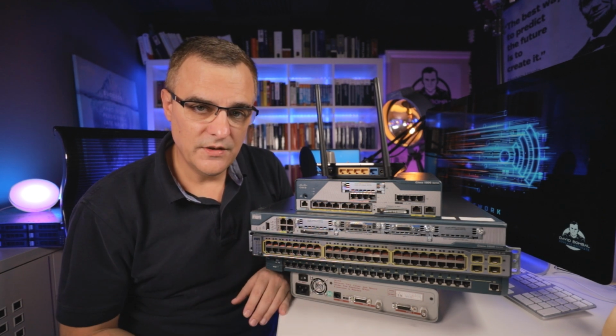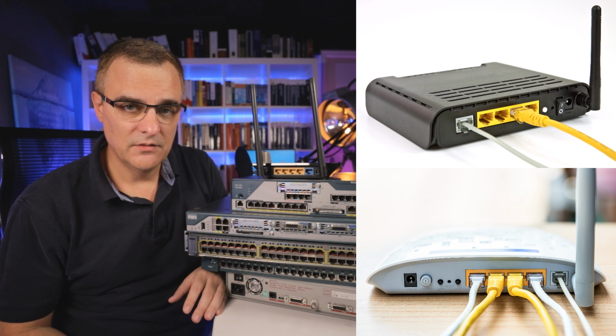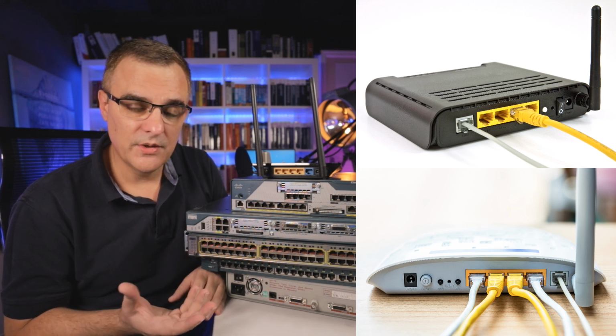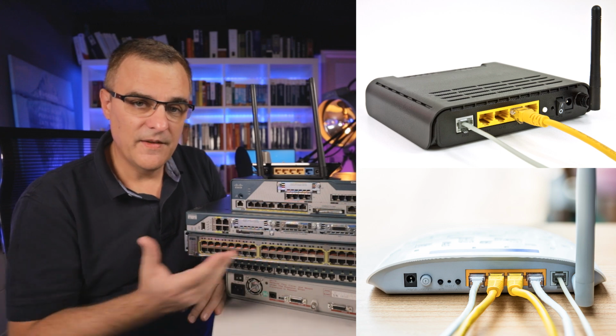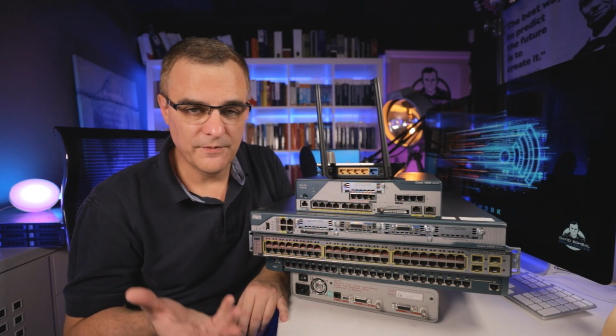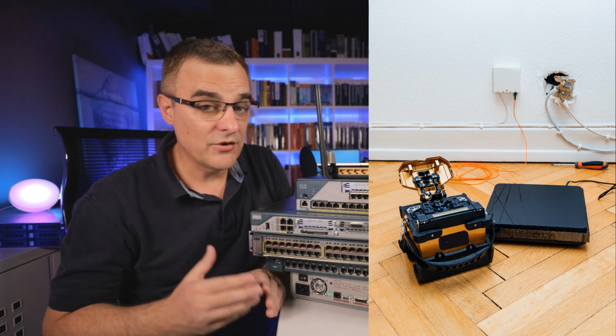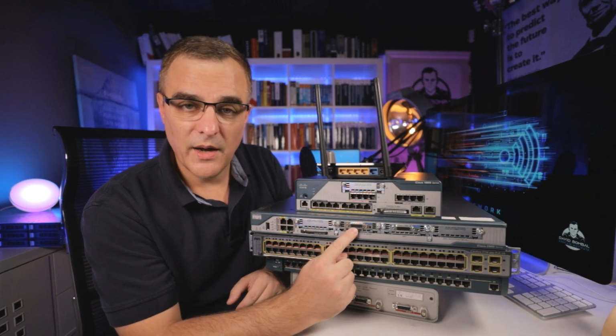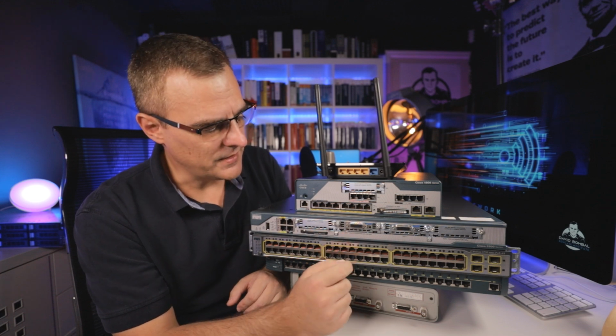But think of your home router. How do you connect to the internet? Maybe you've got an ADSL connection. So your service provider, mine here in the UK is British Telecom, they've given me an ADSL connection. Now, some of you may be fortunate enough to have fiber to your home. So in actual fact, your WAN connection is Ethernet in that case. But in the old days, it might have been something like this serial interface.